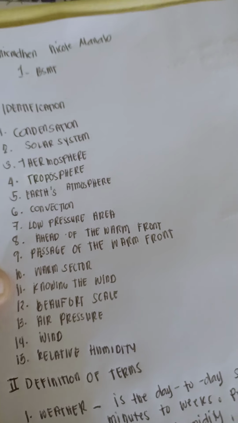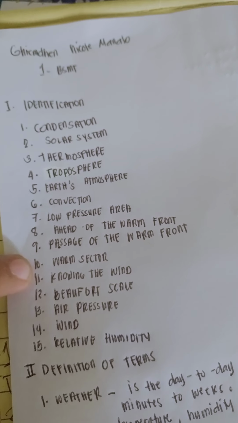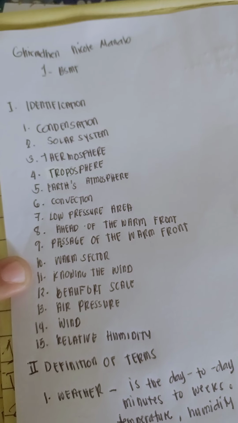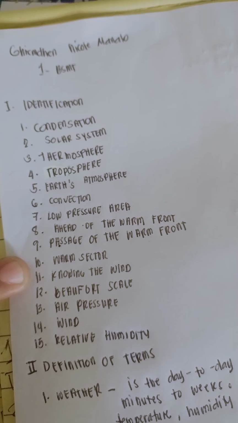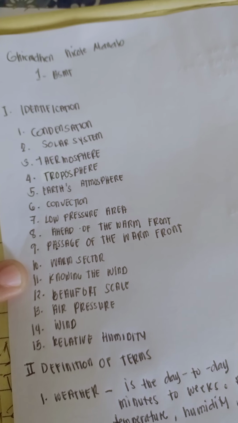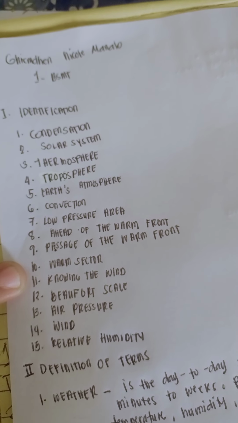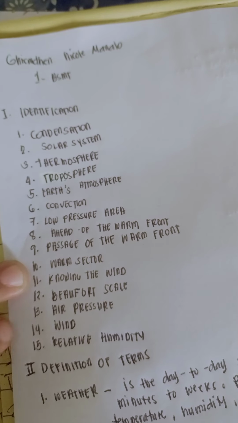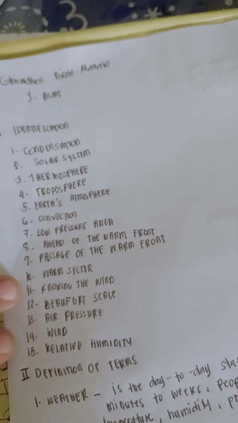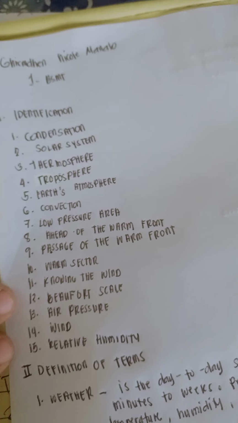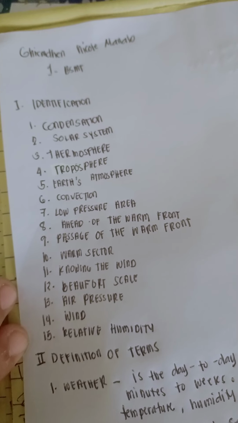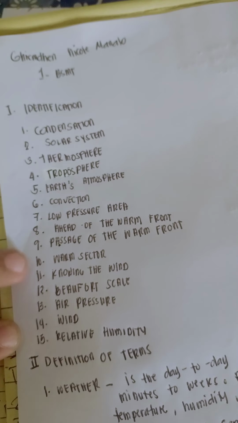Number 10. What is the sector of the depression where the pressure steadies, it is quite mild, cloud may thin and break, the wind speed and direction remain steady, and rain turns to drizzle or stops? We have warm sector. Number 11, the answer is knowing the wind. And the question is, what is the most important aspect to know about the weather?